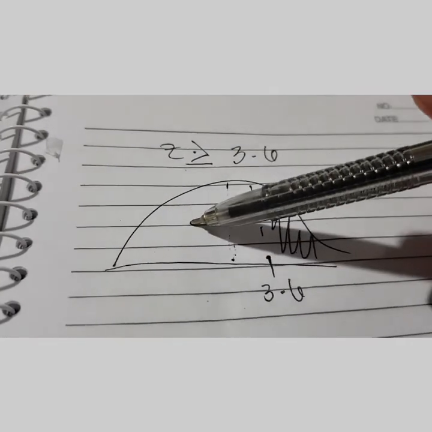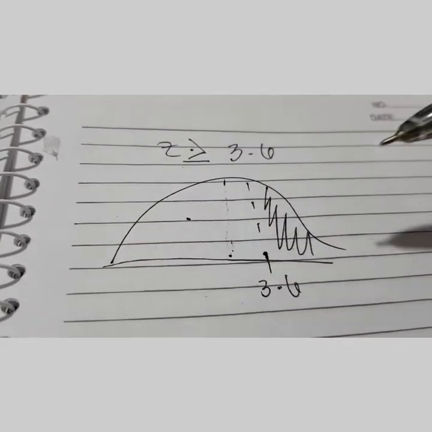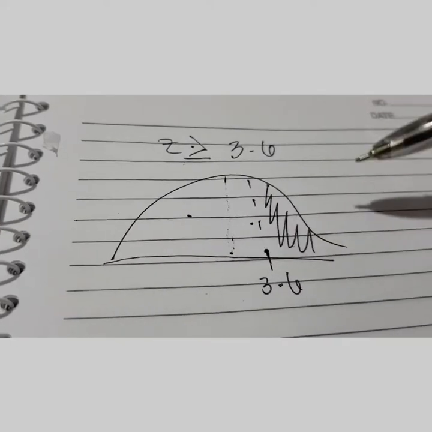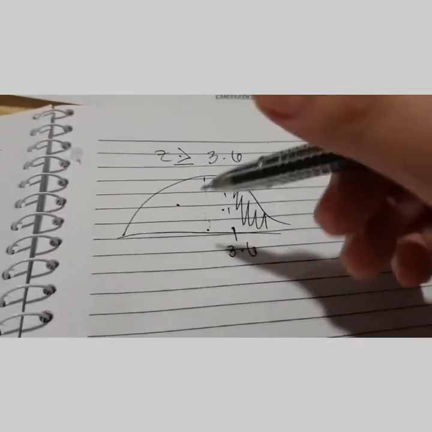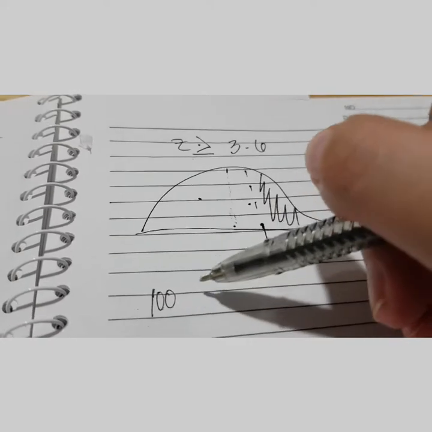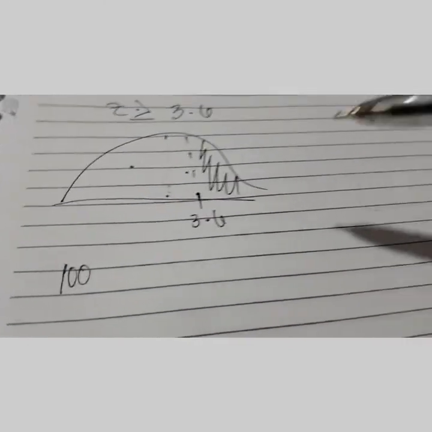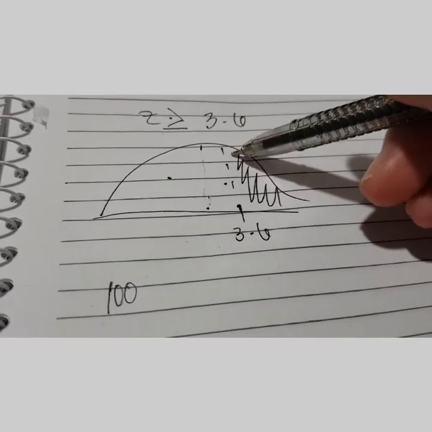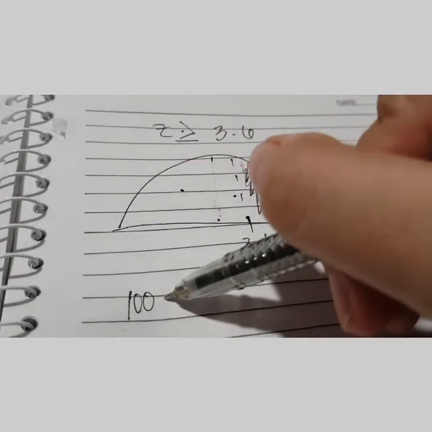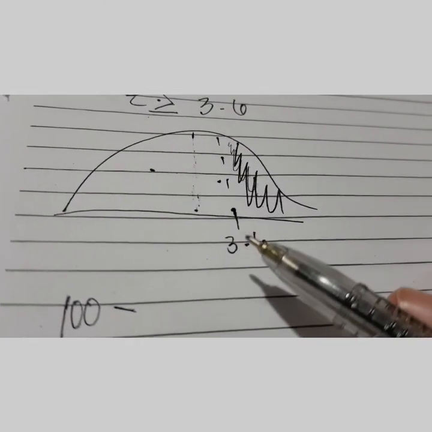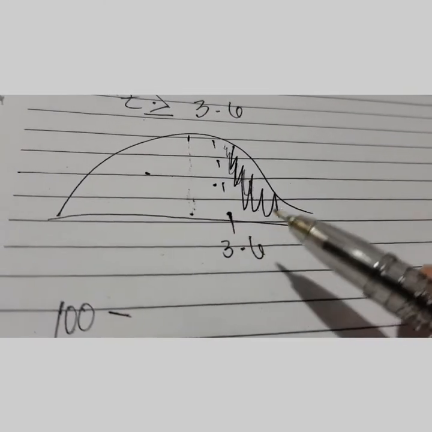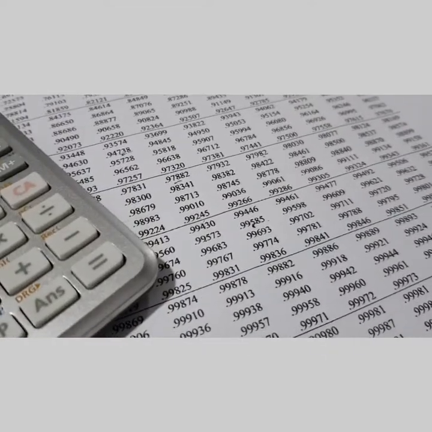And we have 50% to the left and 50% to the right. So, overall, we have 100. And we need to subtract the side na shinadan natin. So, subtract natin, but first, we need to find the z value of 3.6 in our chart or table.